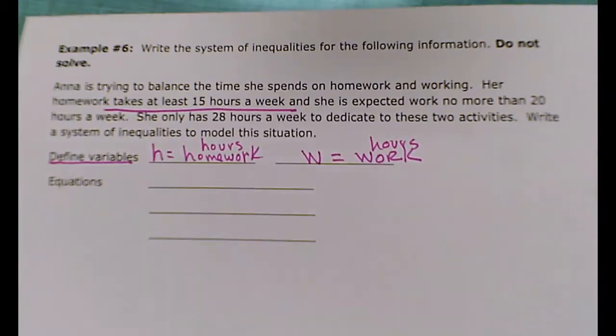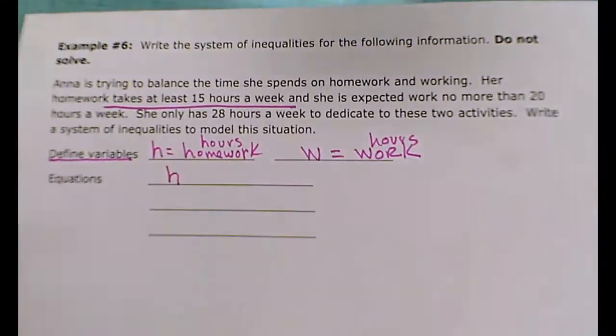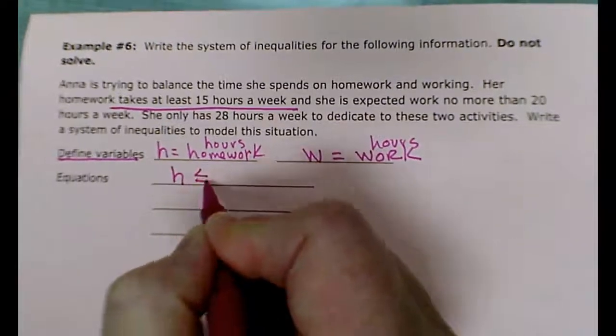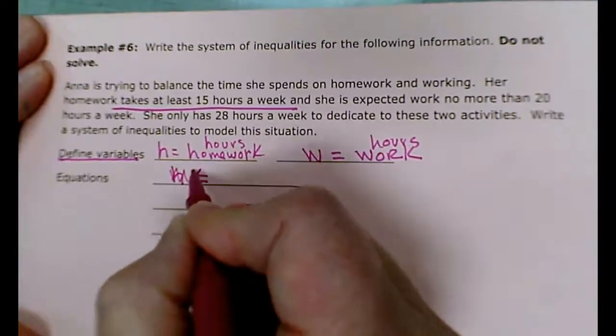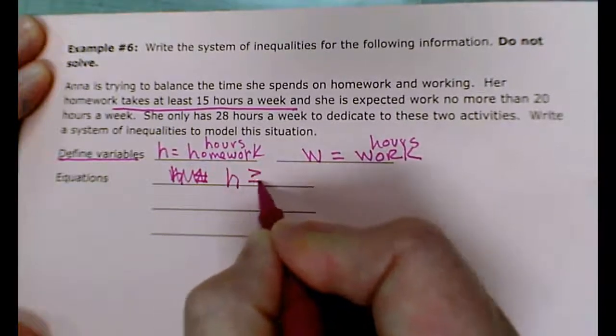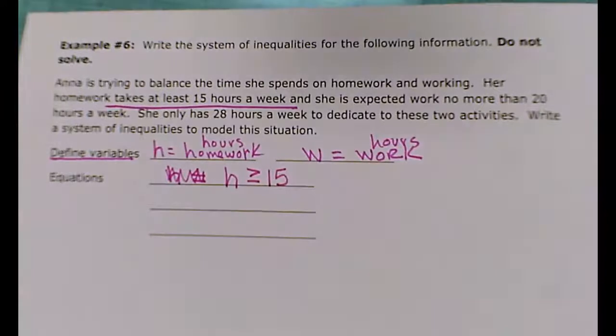Yeah, but the whole thing is a week, so don't worry about a week. But how many hours? At least. Yes, but does at least mean less or more? It means starting at 15 and going up. That's what at least means. So her homework has to start at 15 and go up. Let's try again. Her homework has to be greater than or equal to 15 hours. Any of you spending greater than 15 hours on your homework?